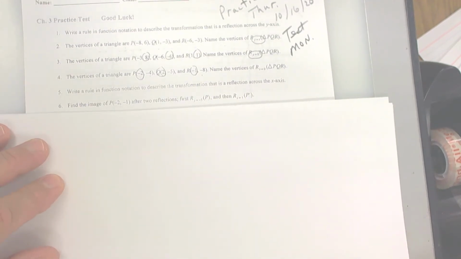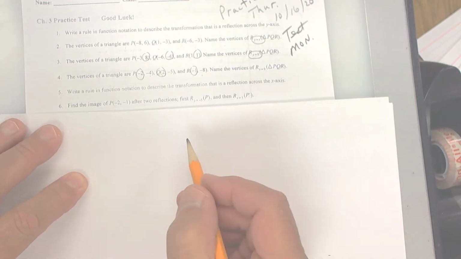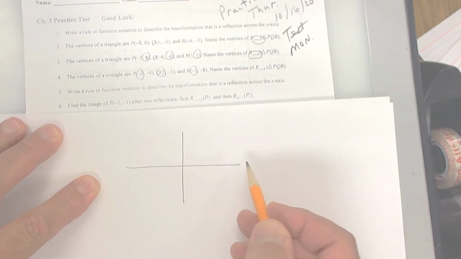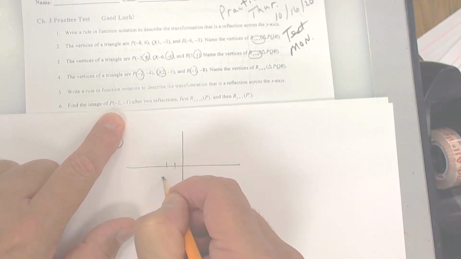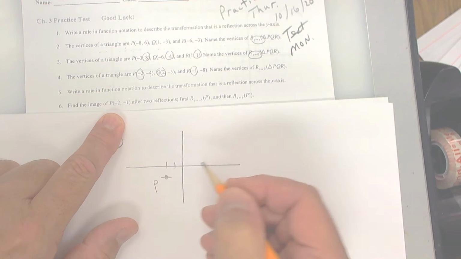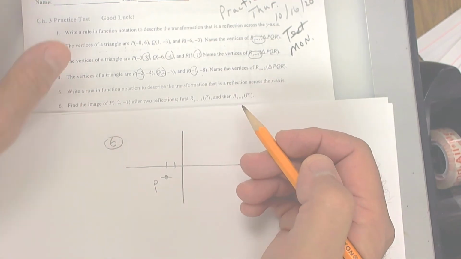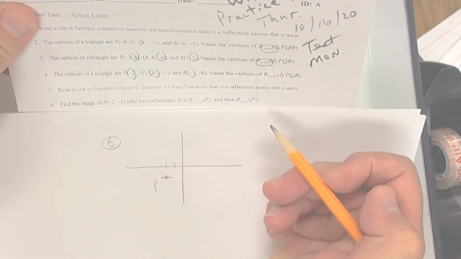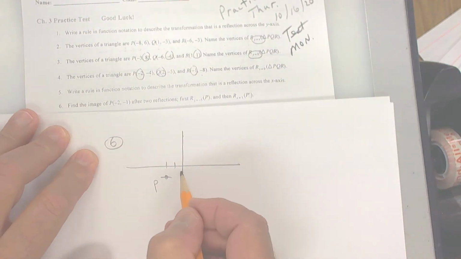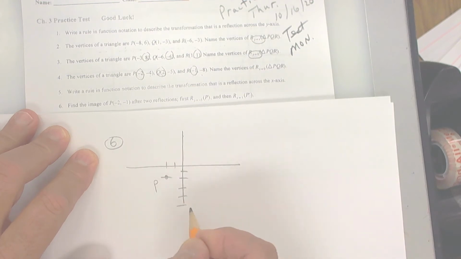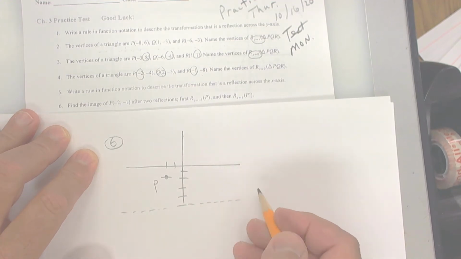Find the image after 2 reflections. Let's take a look at this one. I think it works best if you graph it. So go -2 and then down 1 and put a dot and then put P. Now we're going to reflect it, and it's kind of hard for me to see, but it looks like y equals -5. Okay, well, this is your y. -1, -2, -3, -4, -5. So this line is right here. So you're going to first reflect it over this line, y equals -5.